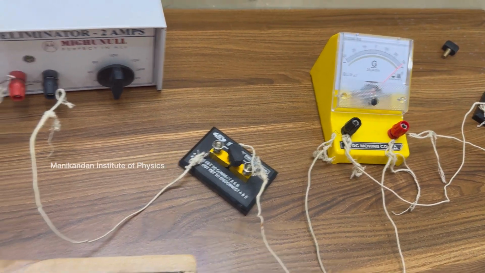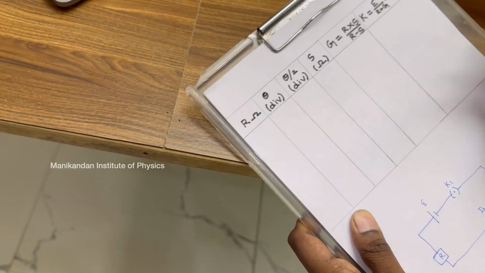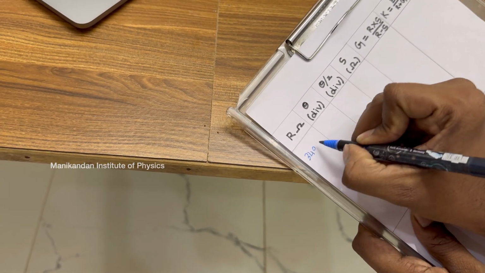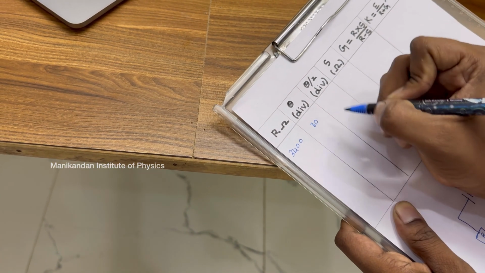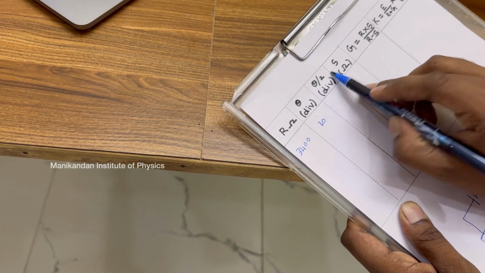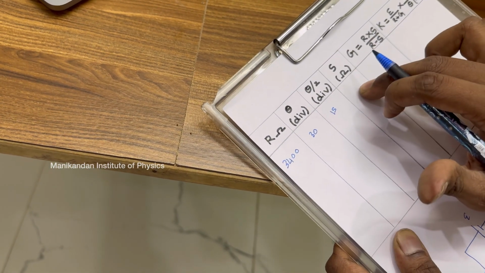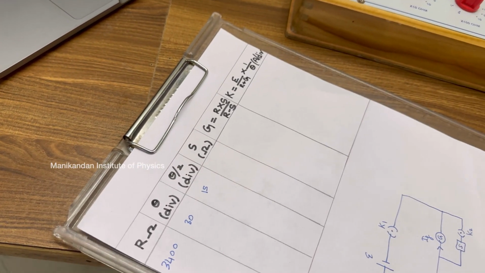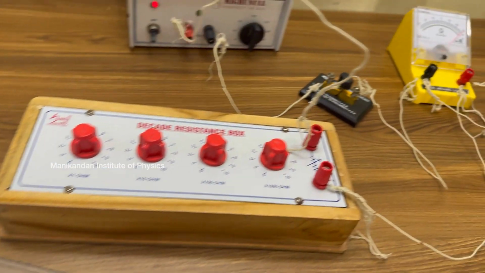So now I am taking this reading here. When the resistance is 3400 ohm, the theta value is 30. To get half deflection, this should be 15. What should my shunt resistance be? I have to calculate.